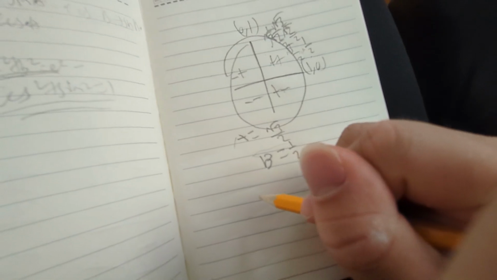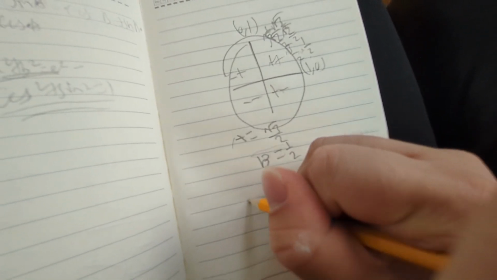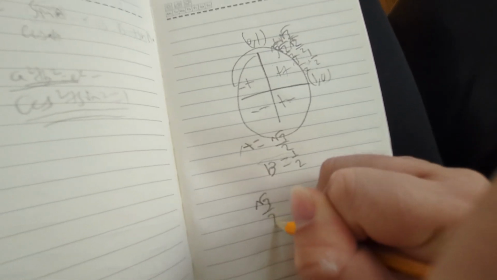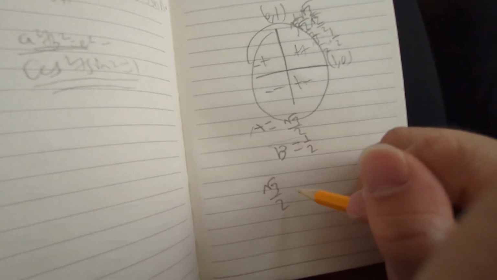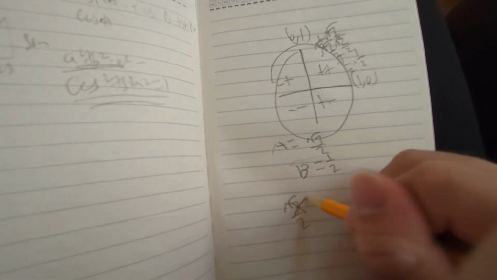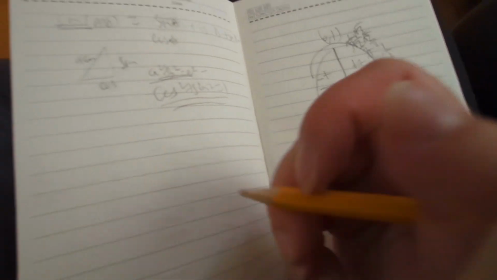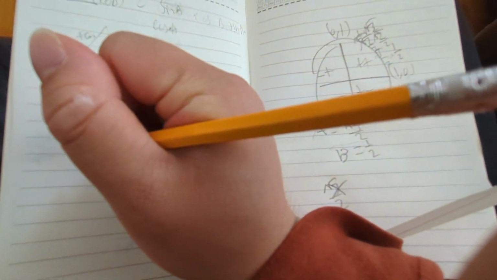So here, square root 3 over 2, sine A. No, I messed that up. Let's write it over here. Sine A.